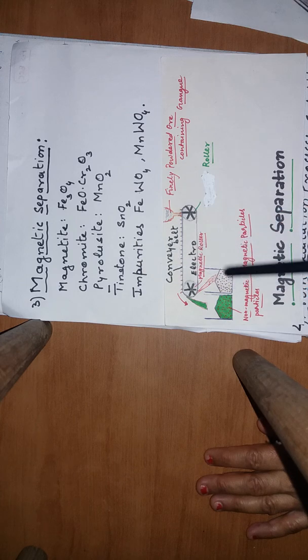When the conveyor belt rolls, the magnetic impurities come down below the electromagnetic roller and the tin stone forms the heap away from the electromagnetic roller. In this way, the ore is separated from the impurities whether they are magnetic or non-magnetic.